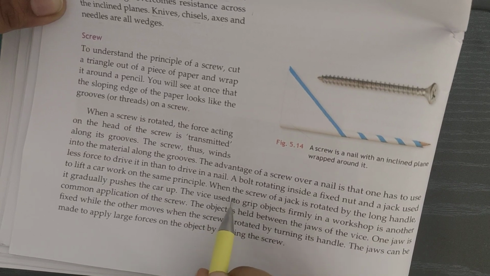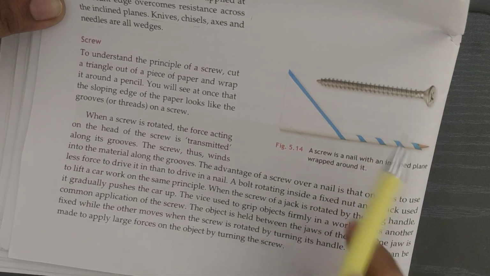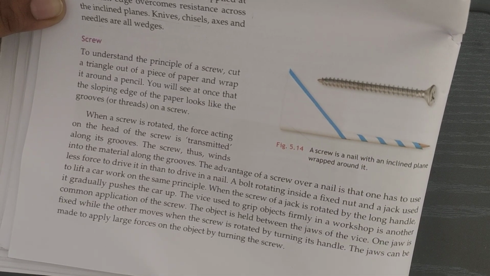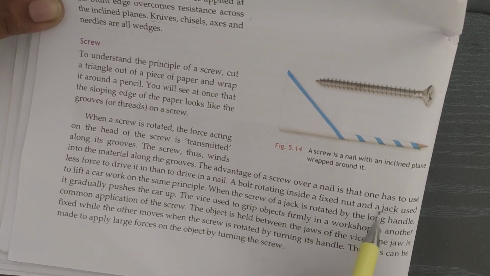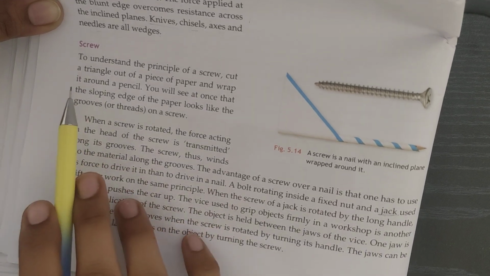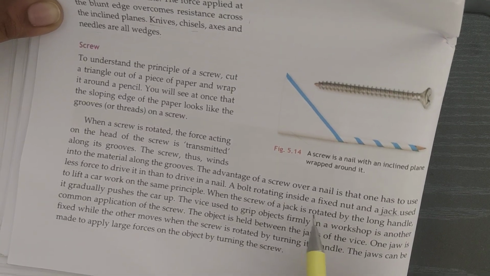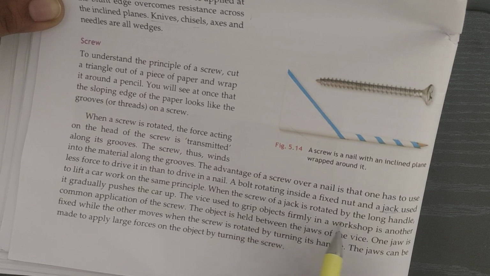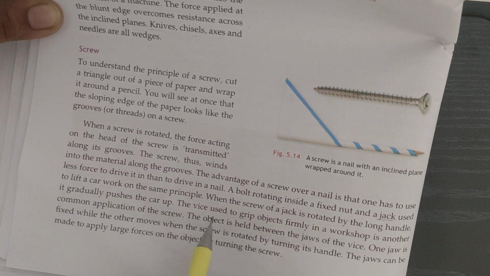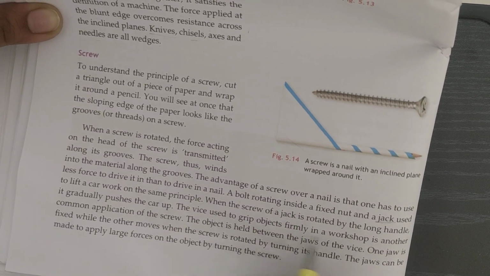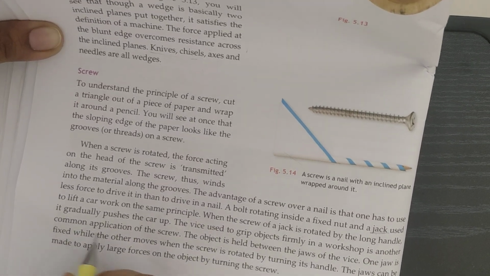Then the next thing: the screw is the alternative of the nail, but even compared with the nail, the screw is better. The next thing is that the jack also acts on the principle of the screw. What is a jack? It is used for lifting up cars, right? When the screw of the jack is rotated by the long handle, it gradually pushes up the car. And the vise is used to grip cars or larger heavy objects firmly in the workshop. It is a common application of the screw.